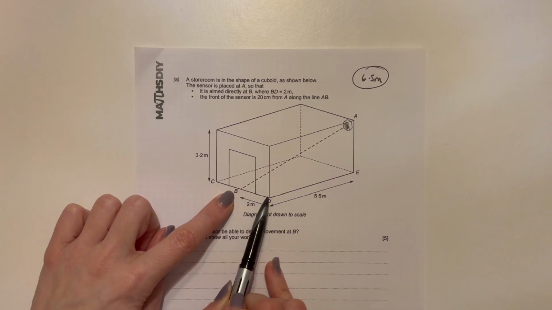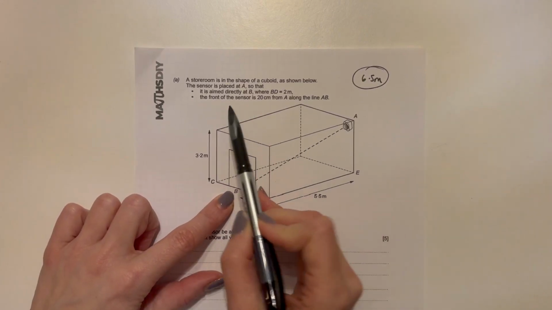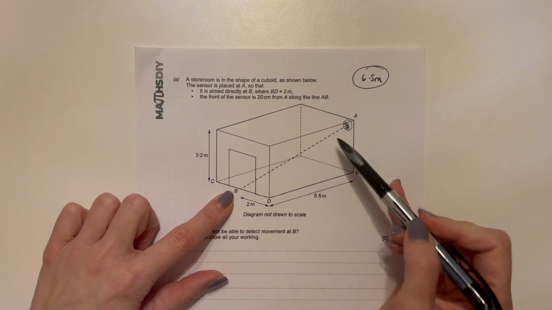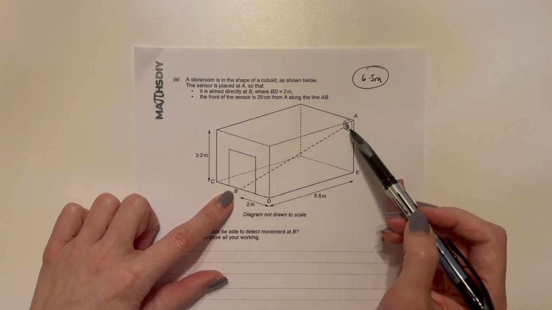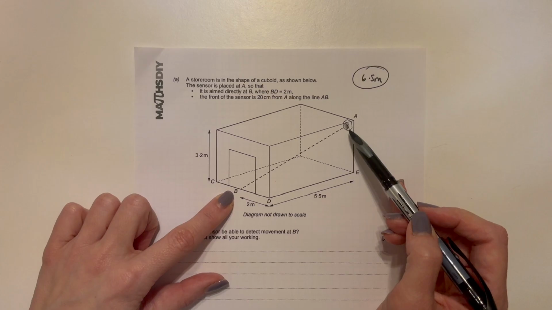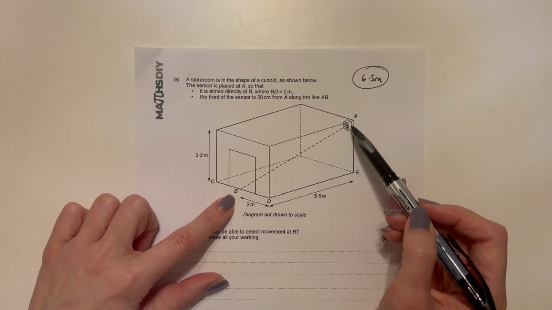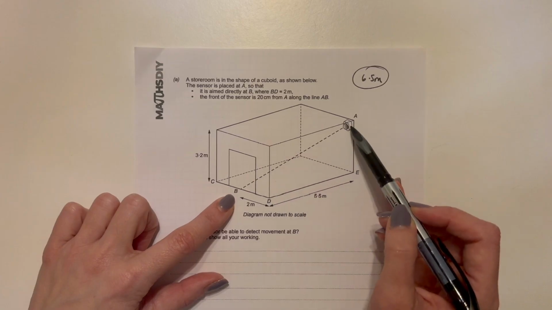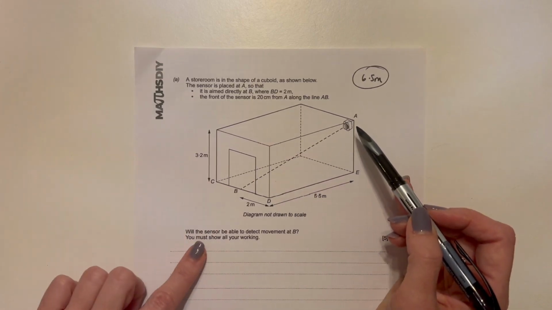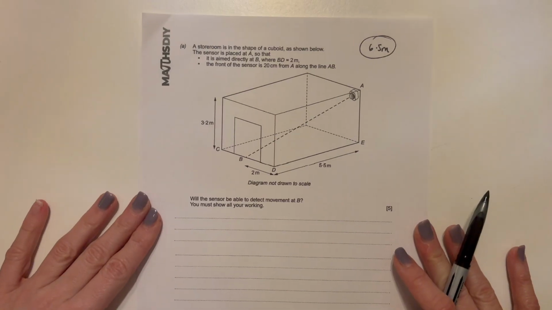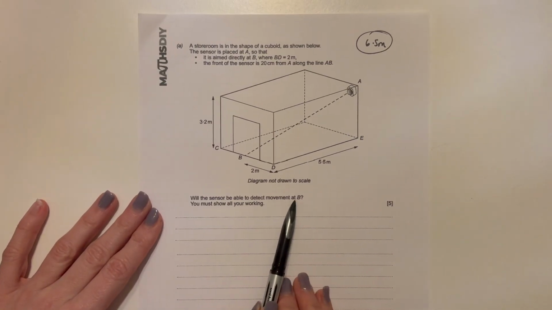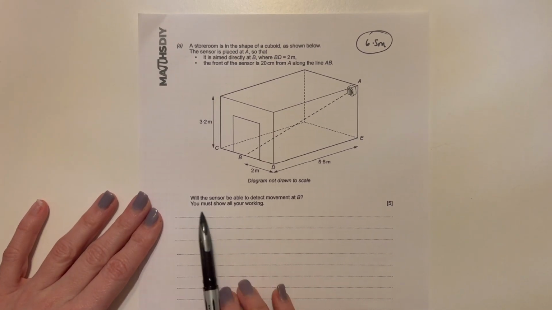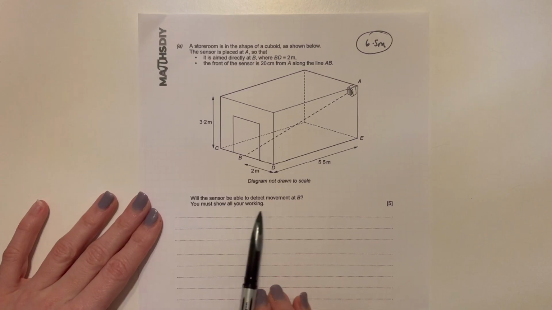So this little distance here is 2 meters. And it says the front of the sensor is 20 centimeters from A along the line AB. Will the sensor be able to detect movement at B? You must show your working.